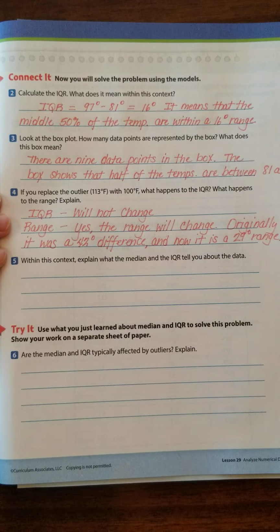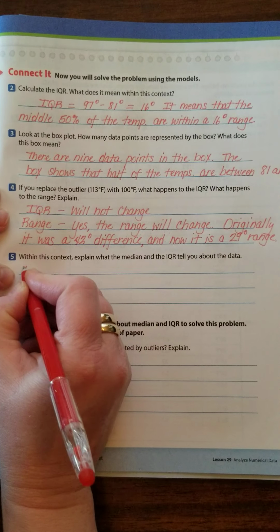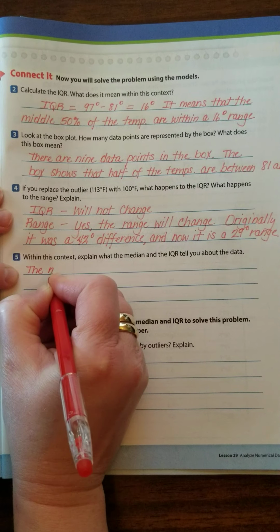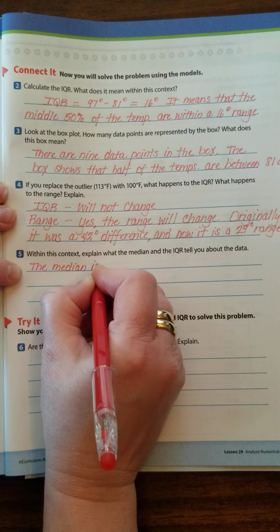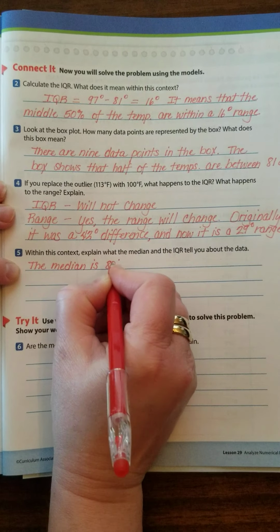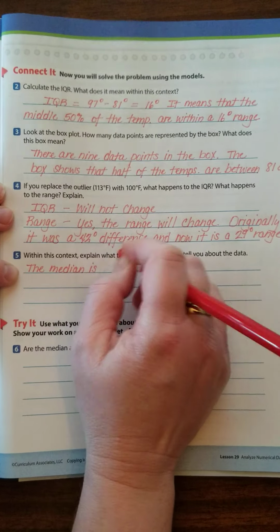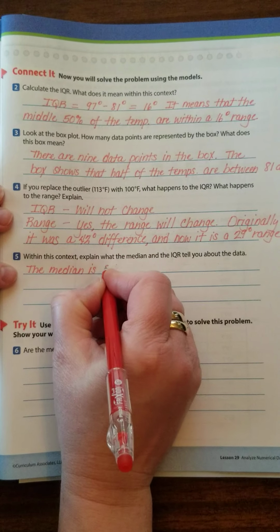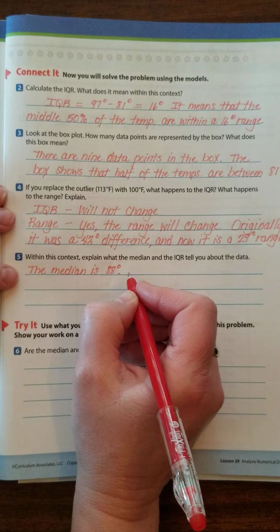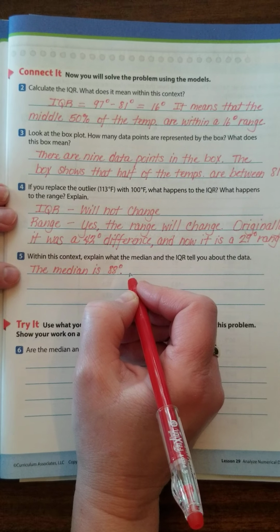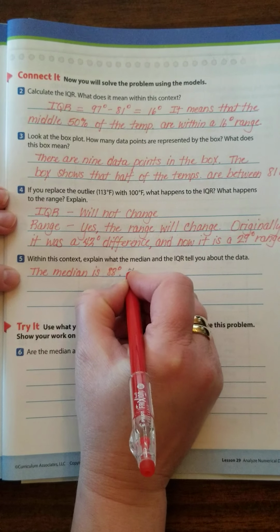So let's start with the median. The median is 88 degrees. Okay, now what that means, it says that 50% of the temperatures are higher and 50% of the temperatures are lower than 88.